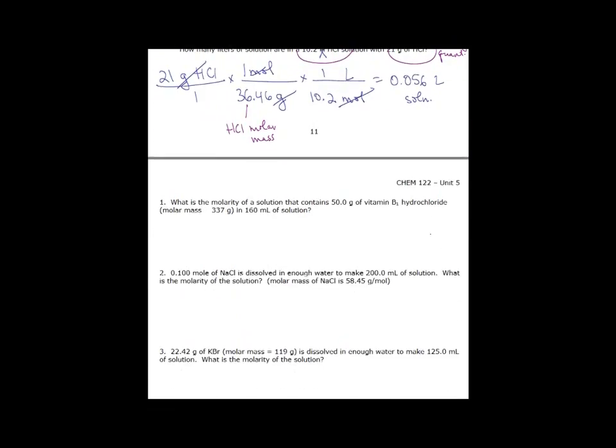Let's go on to the next page. Question 1, I want you to read this question. What is the molarity of a solution that contains 50 grams of vitamin B1 hydrochloride in 160 milliliters of solution? I just went over how to use molarity as a conversion factor.